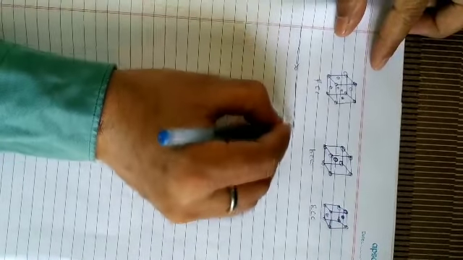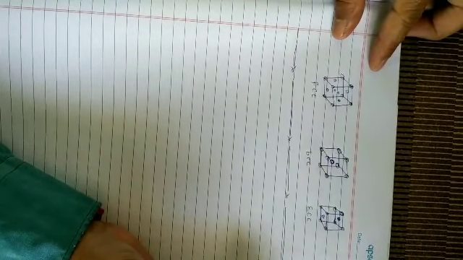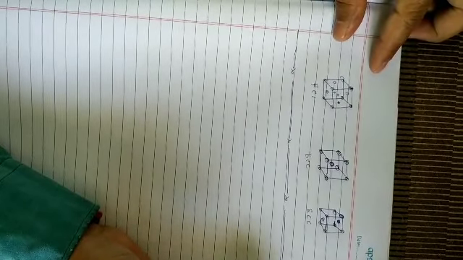Okay, so this is all about today's topic, and in our next video you will learn how we can calculate the number of atoms per unit cell, as well as the 7 crystal habits, as well as 14 Bravais lattices.